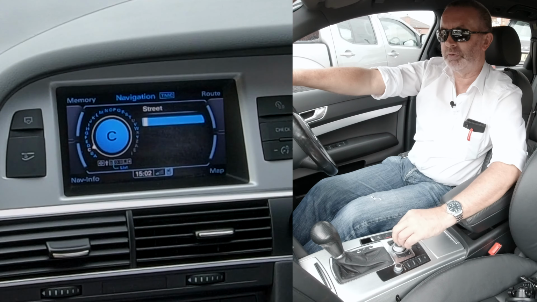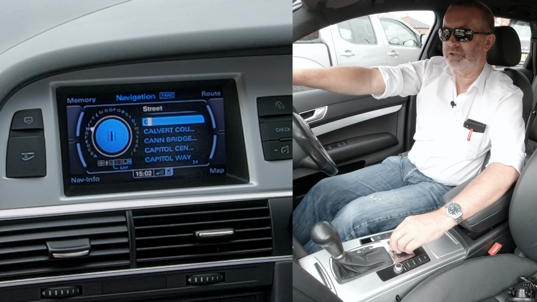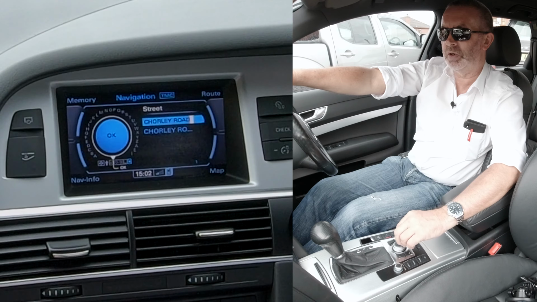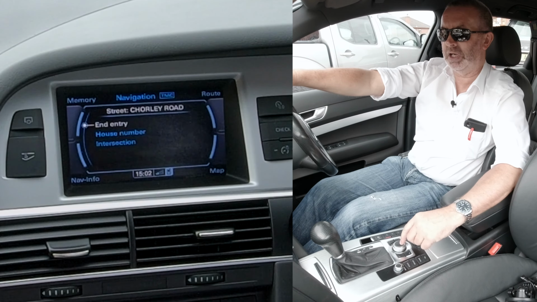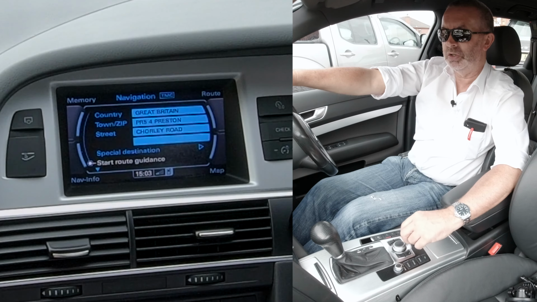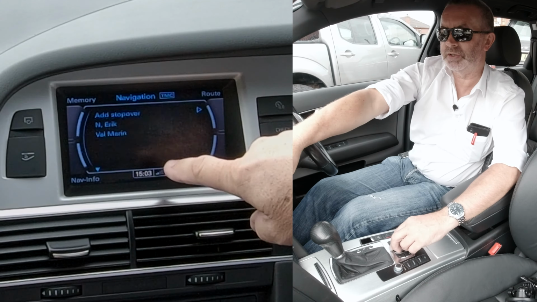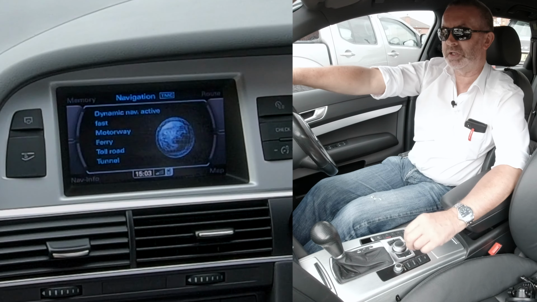Centre, we're on Chorley Road, so CH, as soon as I get to H, it probably defaults to, oh no, we've got to give it another clue. Chorley, CHOR, Chorley Road, click select, Chorley Road, start route guidance, oops, click start route guidance.